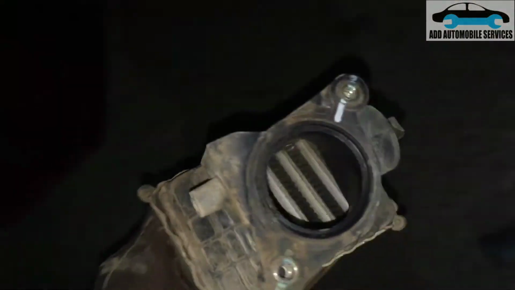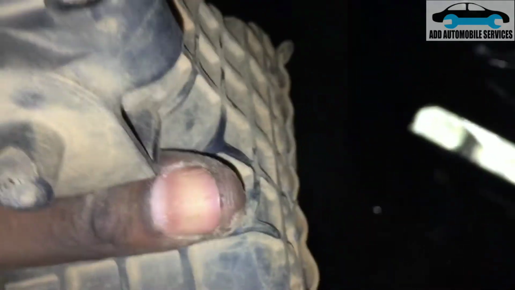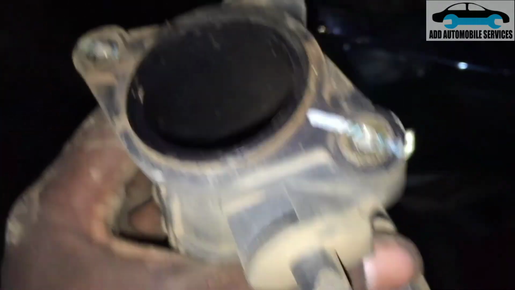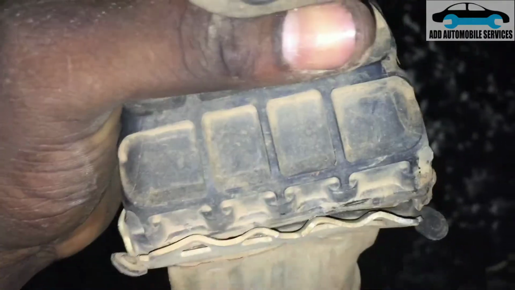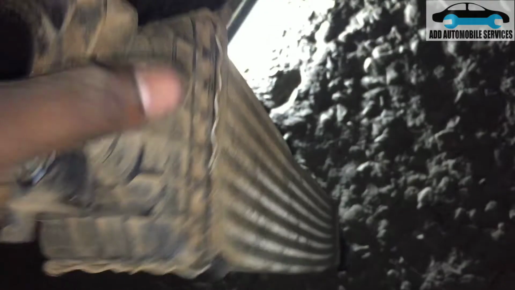That's why it sets the fault code for coordination. The MAF sensor says I'm drawing in this amount of air, and the MAP sensor is saying I'm not getting that amount of air. So I'll fix this issue, and also I'm getting system too rich because of the air leakage. I'll fix this issue and check the fuel trims and try the vehicle.